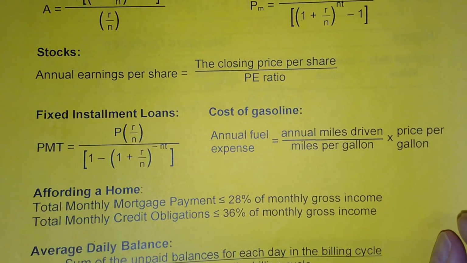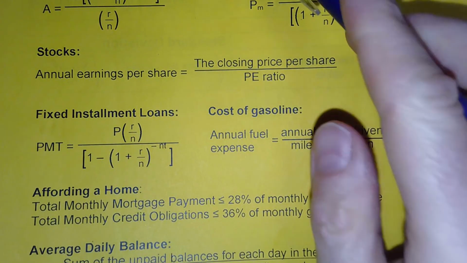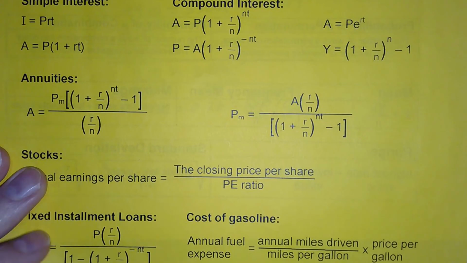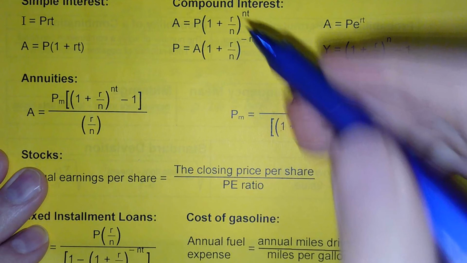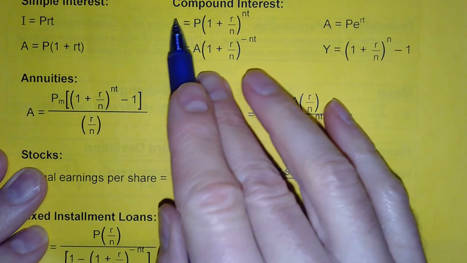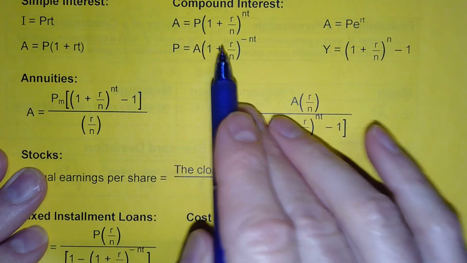So we know that it's compounded monthly. So that narrows it down to one of these two formulas here. And then we're trying to find the amount in the future. So I like to think A for after. So we're going to be using this top formula here.